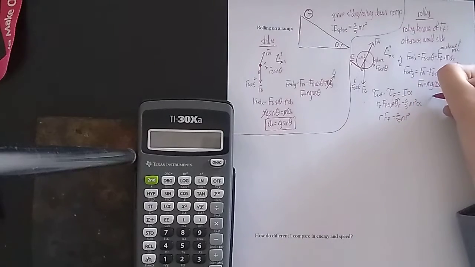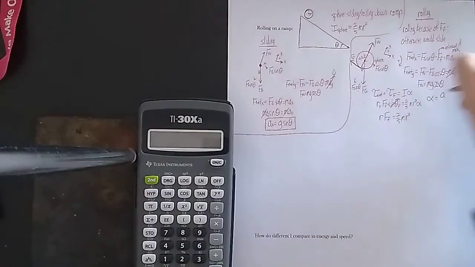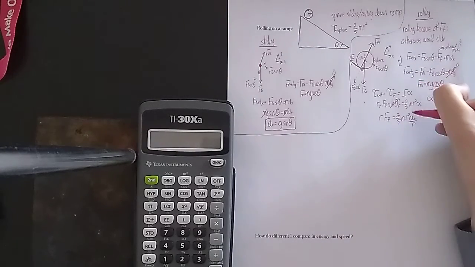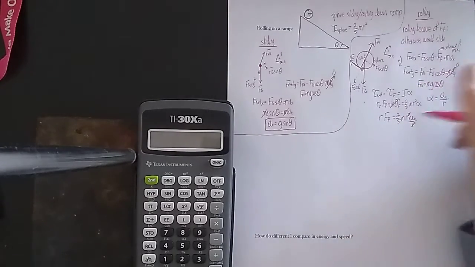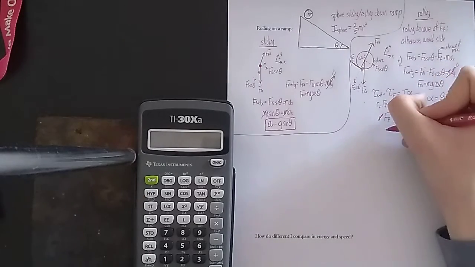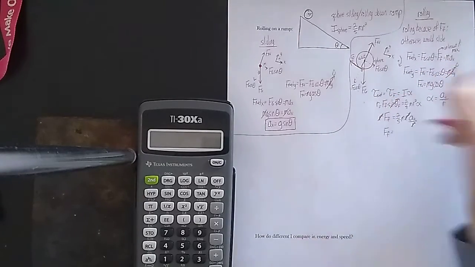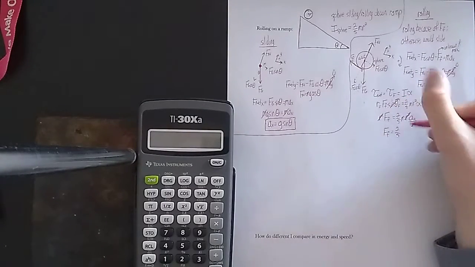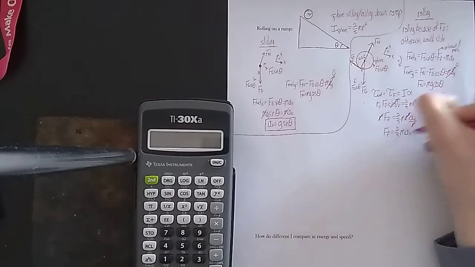And then that alpha, remember that the angular acceleration is related to the linear acceleration, which in this case would be ax, the acceleration down the ramp, divided by r. So I'm going to make that substitution. I'm going to call this ax divided by r. Look what happens to my r's. One set of r's cancels out over here, and I still have r on this side and r on this side. That will also cancel out. The force of friction must therefore be equal to 2/5 times max.